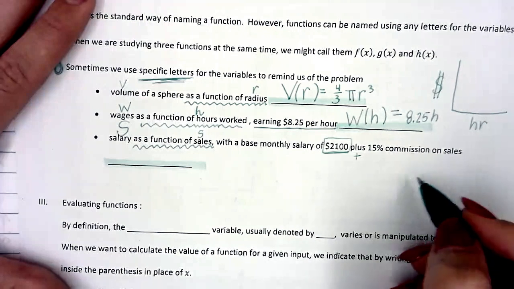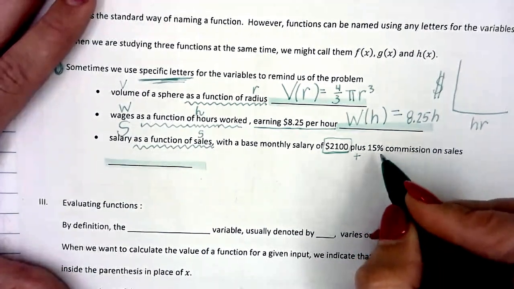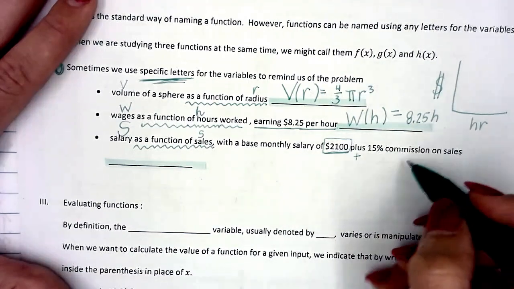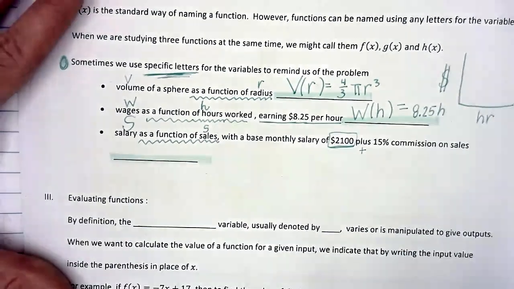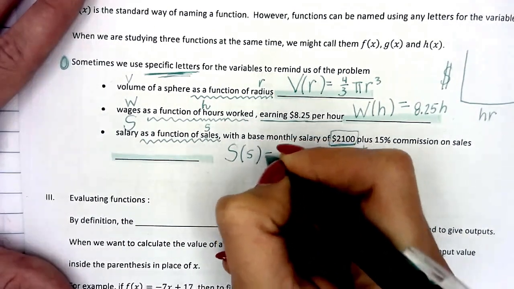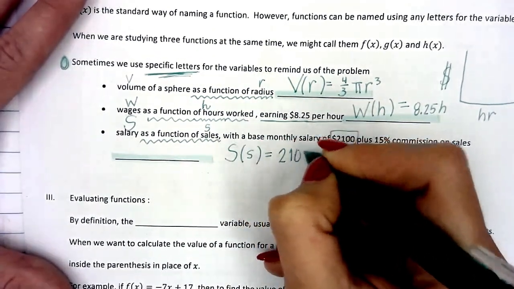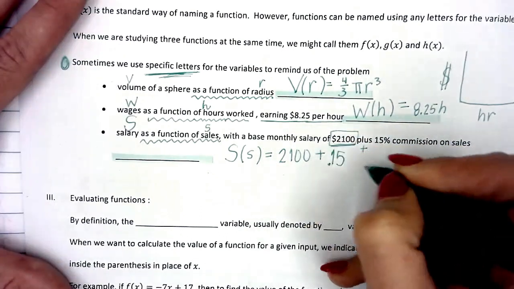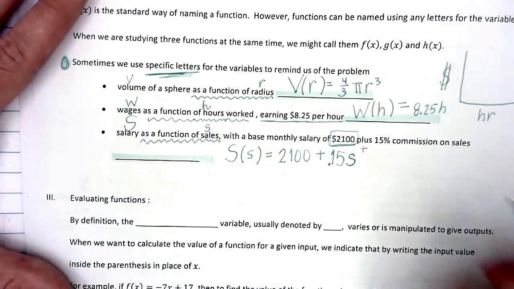So if you sell $1,000 worth of merchandise, you're going to make 15% of that $1,000 into your next paycheck on top of what you make right there. 0.15 times 1,000. Again, percents, I'm saving the lesson. I'm not going to go into all this here. S, or little s, equals. Now my base pay, 2,100, plus 15%, which is 0.15 times little s, the dollars of sales.